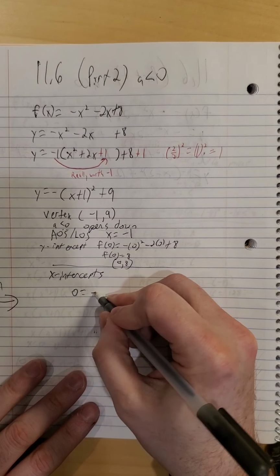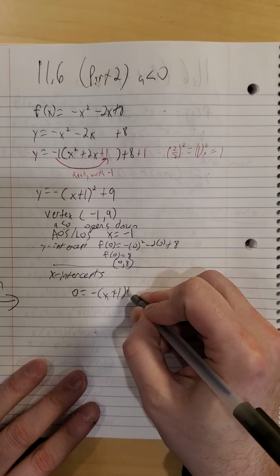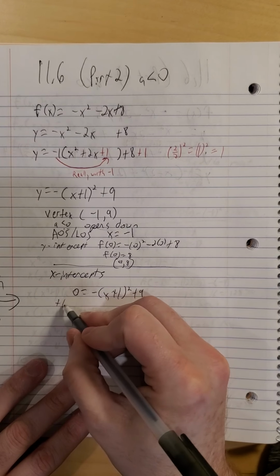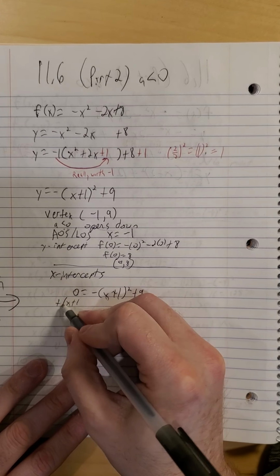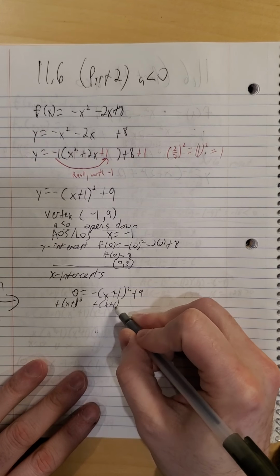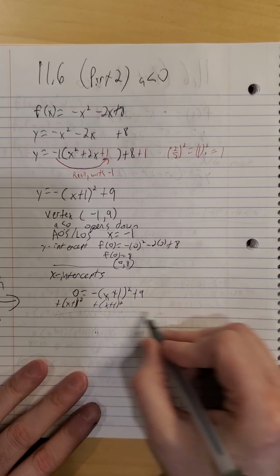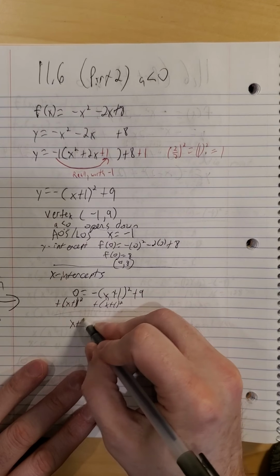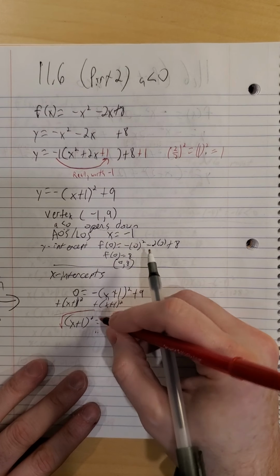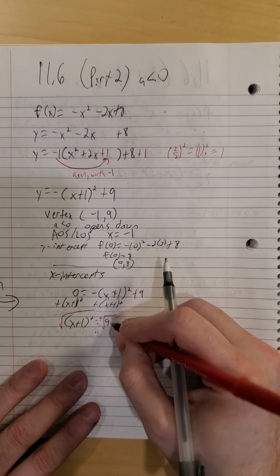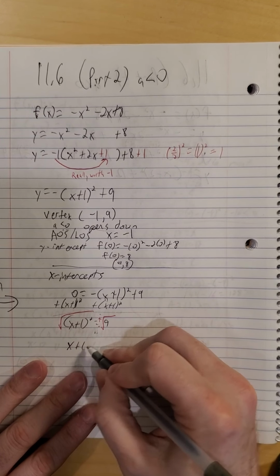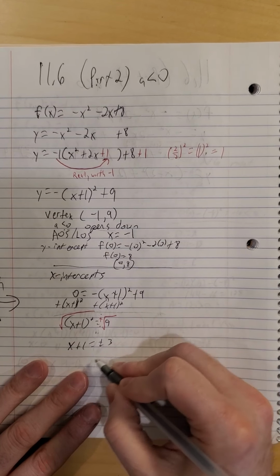So 0 is the opposite of x plus 1 quantity squared plus 9. So we'll add x plus 1 quantity squared to both sides. So x plus 1 quantity squared is worth 9. Square root of both sides, plus or minus on the side with the constant. Yes, it has to be there. Yes, even on the first step. X plus 1 is plus or minus 3.